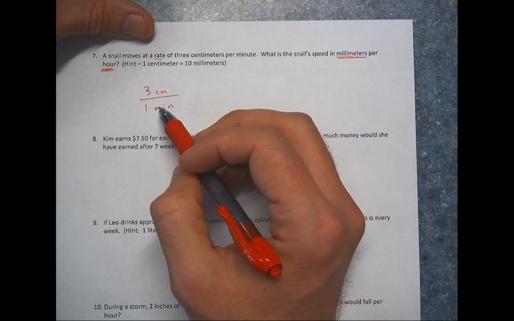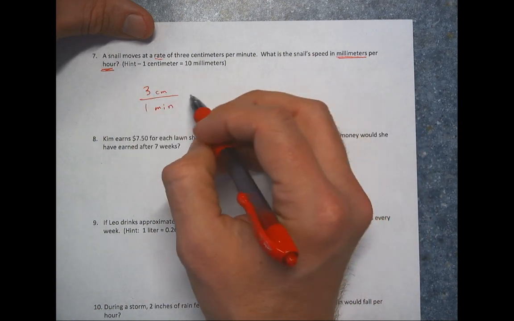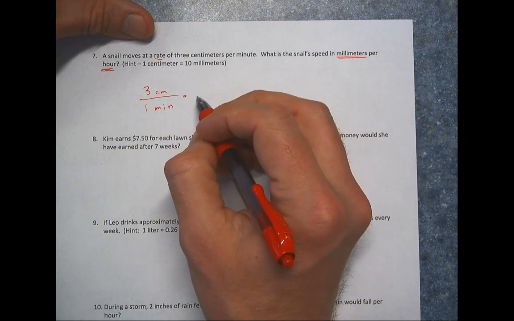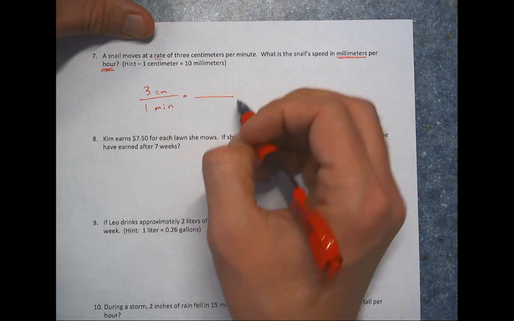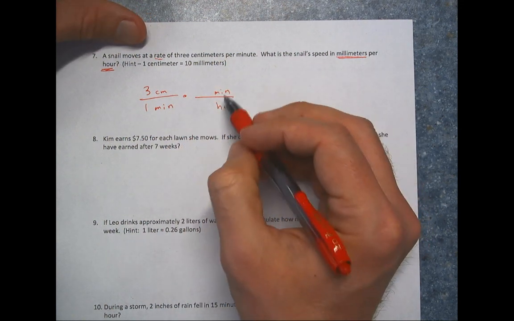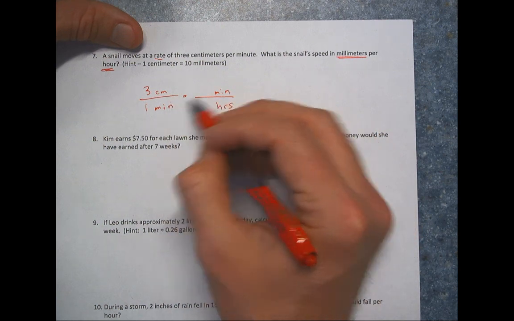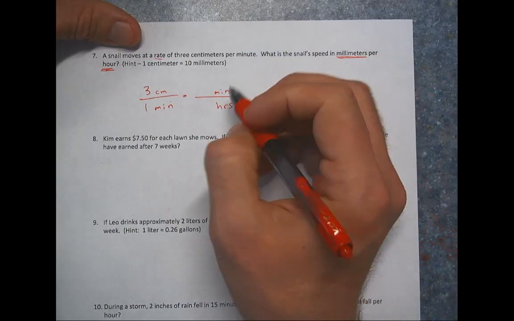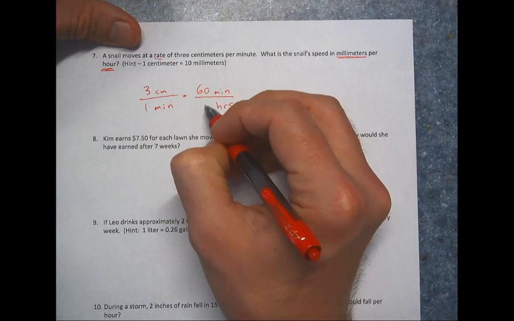First of all, we're going from minutes to hours, so I'm going to start there. If you want to start with the centimeters and millimeters, you can. It doesn't matter which order you put these in. But I'm going to go from minutes to hours, and I'm going to throw minutes up top when I set up my conversion so that these will cancel. Now, what is the conversion from minutes to hours? It's not given to you because it's assumed you know 60 minutes for 1 hour.